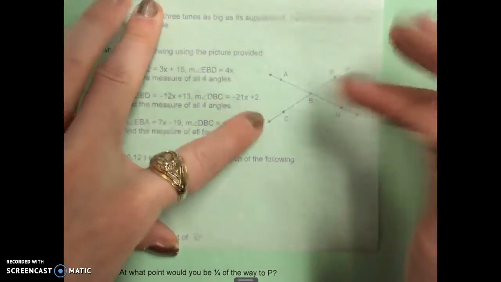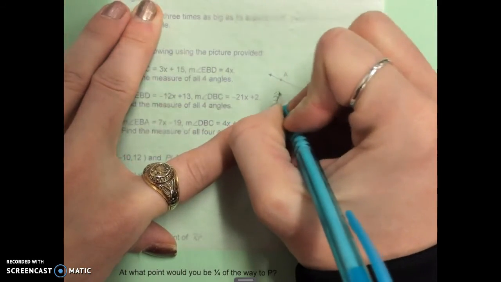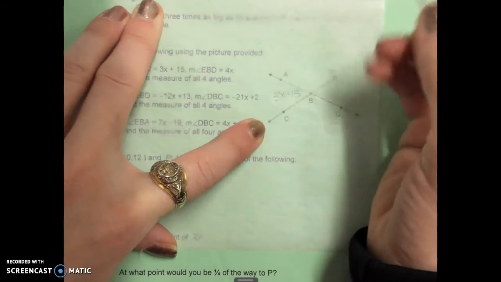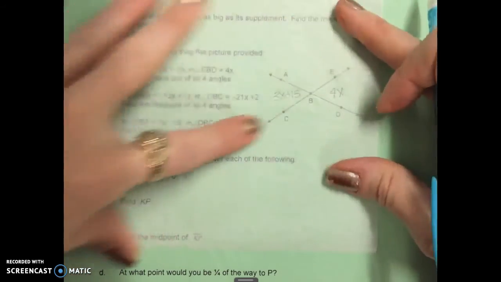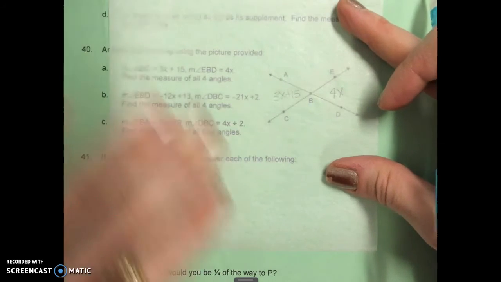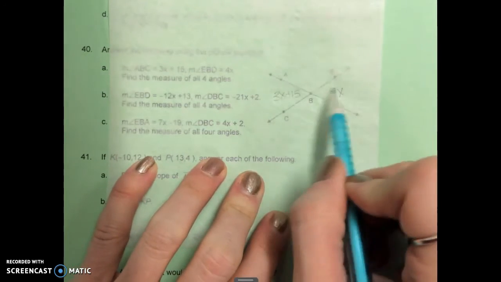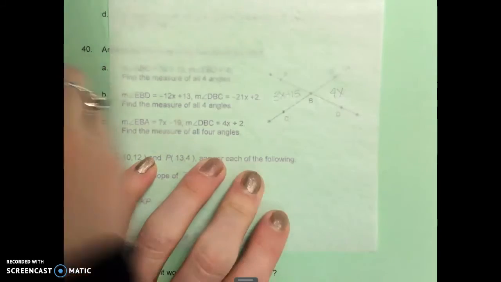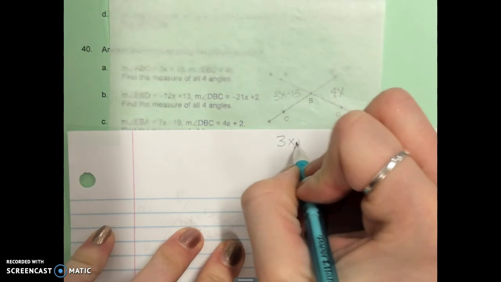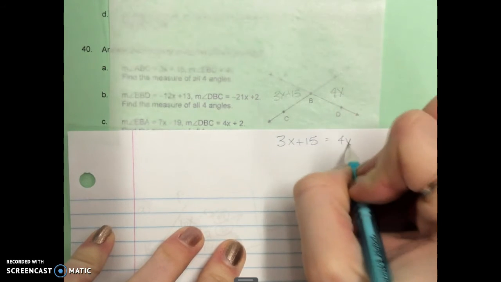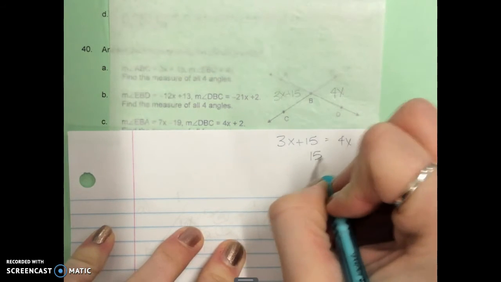Alright, so ABC is 3x plus 15, and EBD is 4x. So find all four. So because these are vertical angles, they have to be equal to each other. So 3x plus 15 equals 4x. Subtract that.